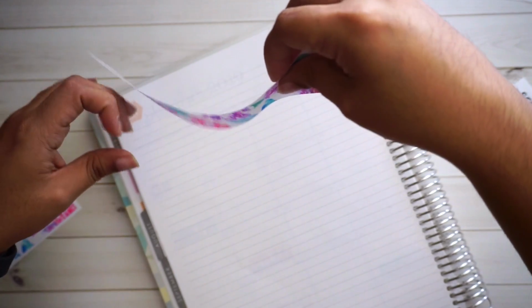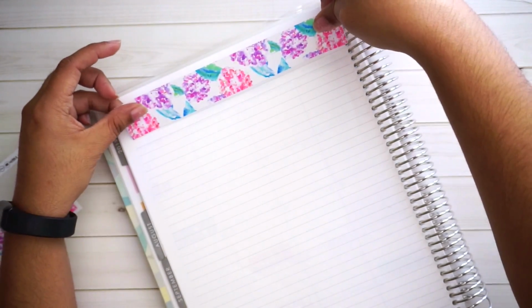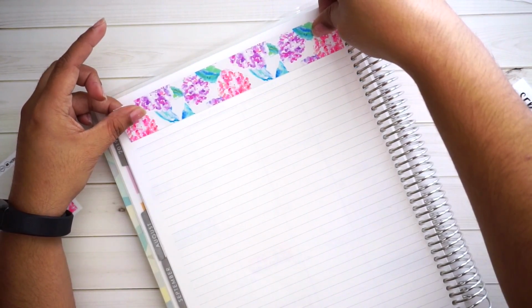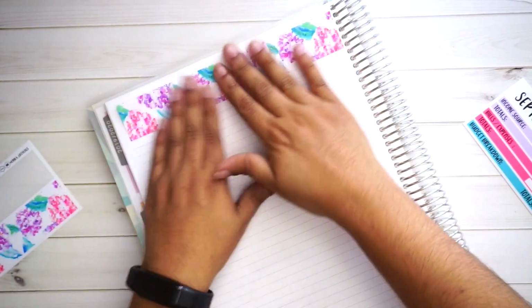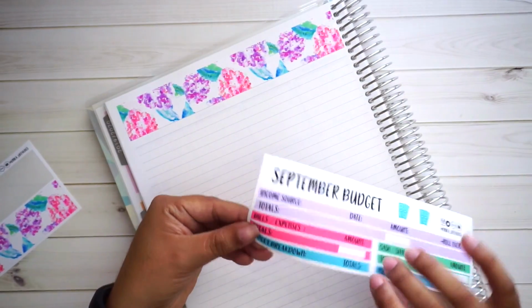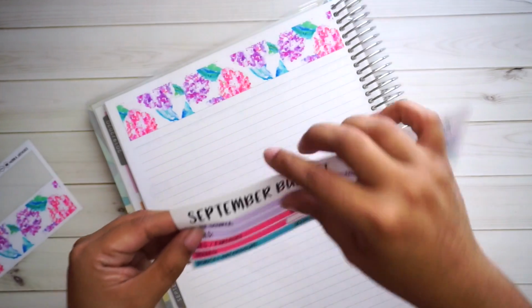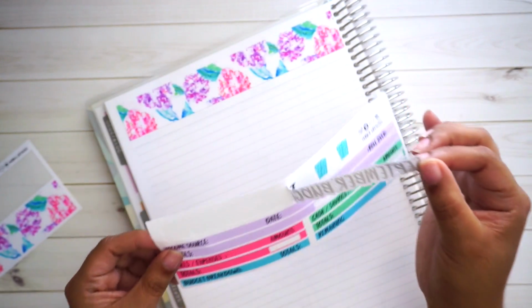There's not a day that goes by that I don't look at my budget. It's just by habit now. So I'm gonna go ahead and lay my sticker down nice and beautiful. I'm gonna put my September budget title.